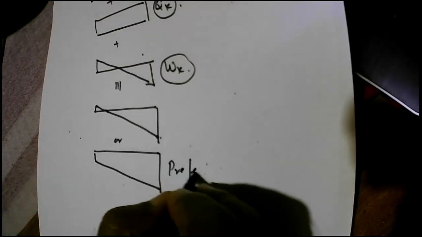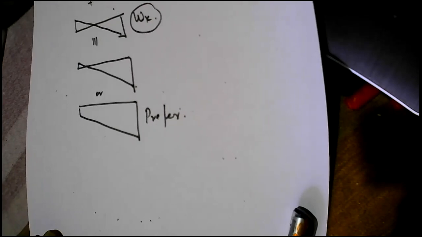And generally we prefer a situation like this, because here the wall is cracked. So how do you ensure that we get this situation? Whenever you have a shear wall, you might have a situation like this.